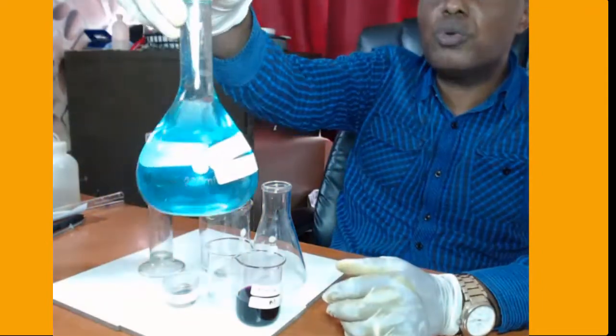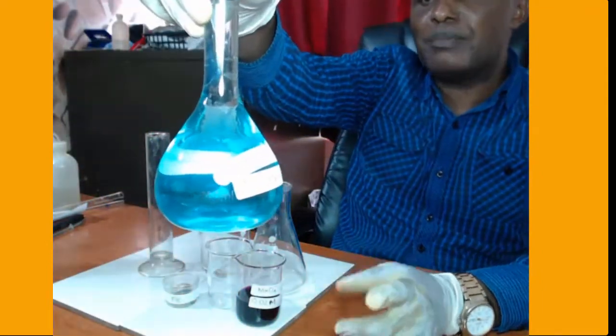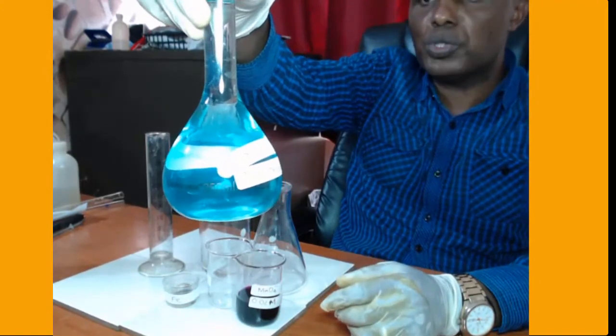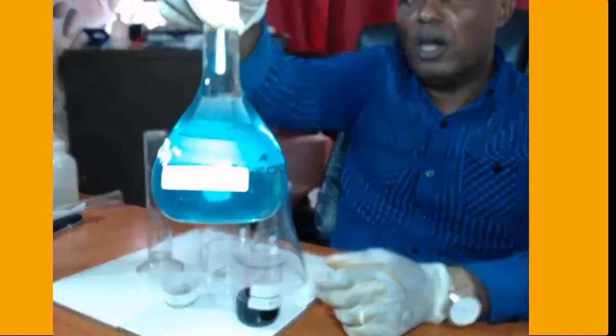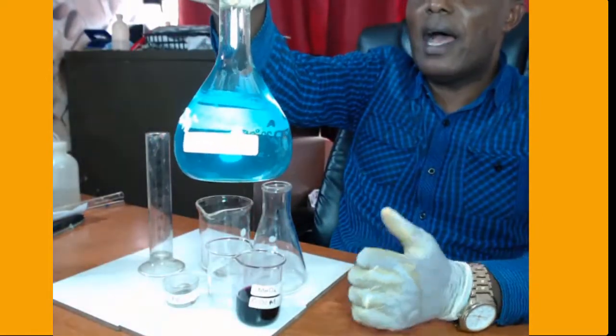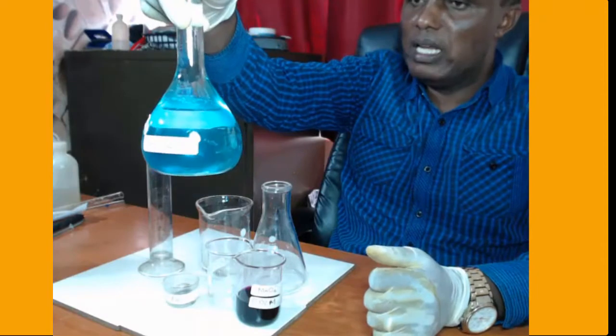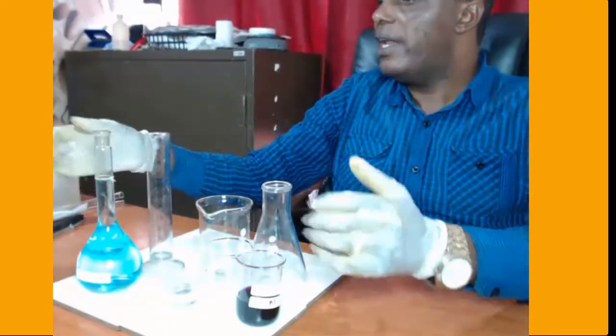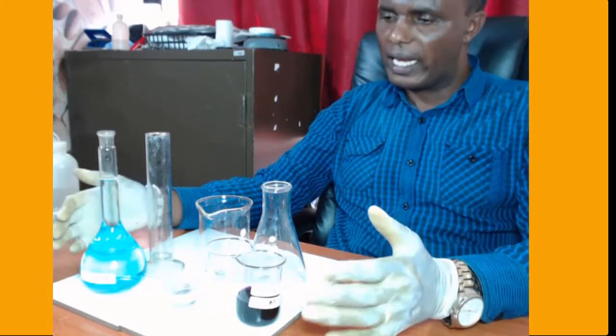In my experiment today, I'm going to have this as my analyte, that is copper 2 sulfate solution. I don't know its concentration, and I'm going to determine it. But I don't have any solution here with me that I can use to determine the concentration of this copper 2 sulfate directly. In such a case, we can only use indirect titration, or what we call back titration. And this is how it is going to work.